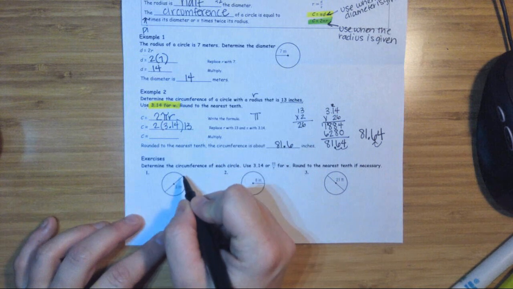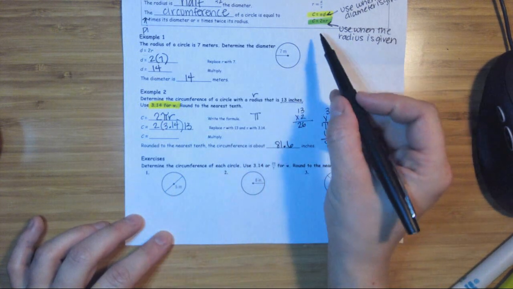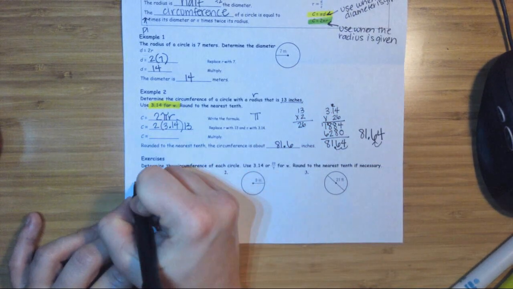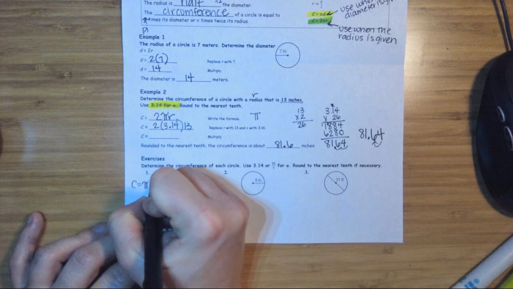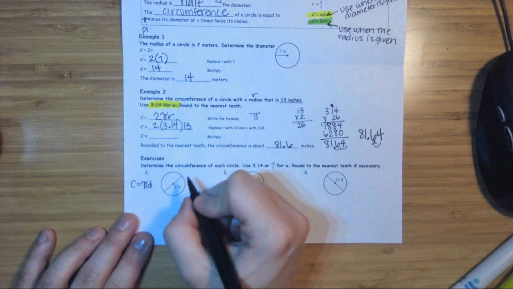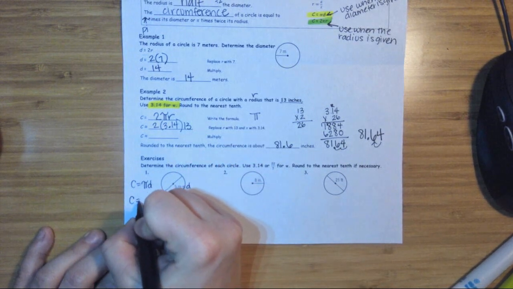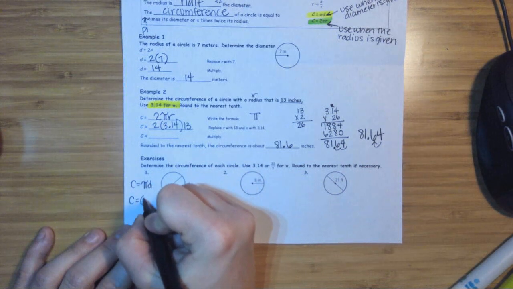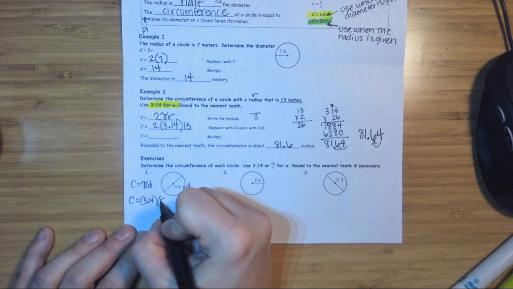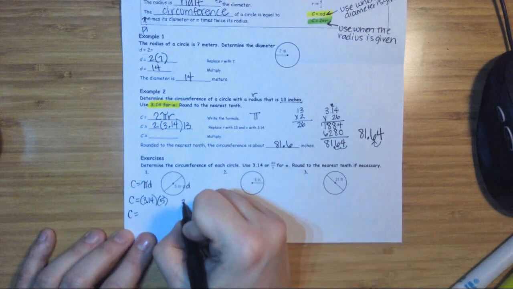So this circle gives me the diameter, the distance across. So if I look back up here, that's C equals pi times the diameter. So I'm going to write it. C equals pi times the diameter. I know that the diameter is 5, so 5 is the diameter. So I'm going to plug in what I know. Circumference equals pi, instead of pi I'm using 3.14, times the diameter, which is 5. So all I'm going to do is multiply those 2 things together to get my answer.